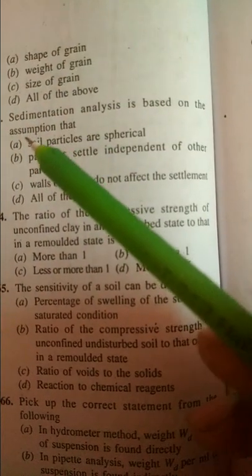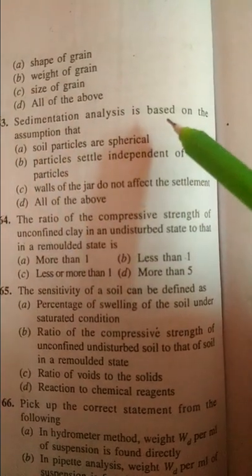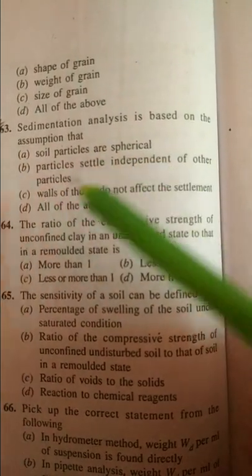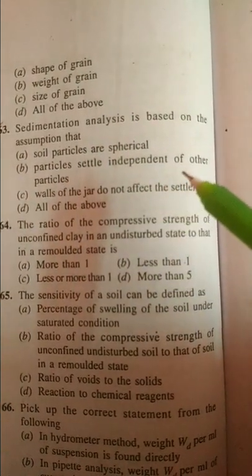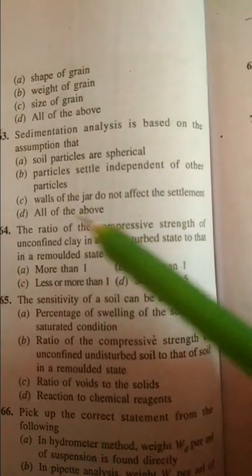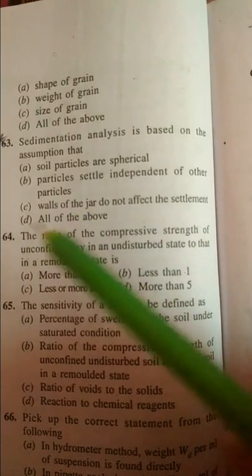Now next question, sedimentation analysis is based on the assumptions that soil particles are spherical. Particles settle independent of other particles. Walls of the jar do not affect the settlement. So the right answer of this question will be D, all of the above.